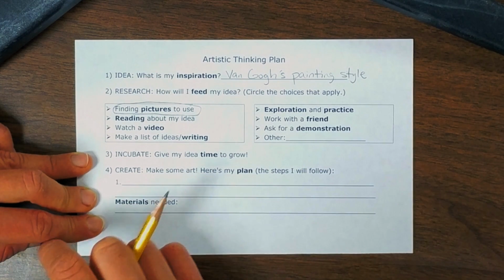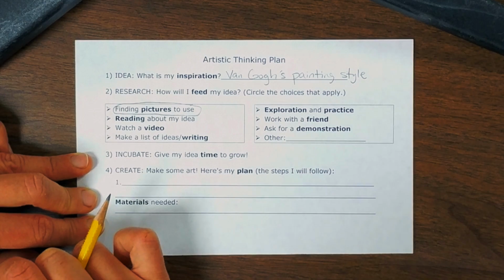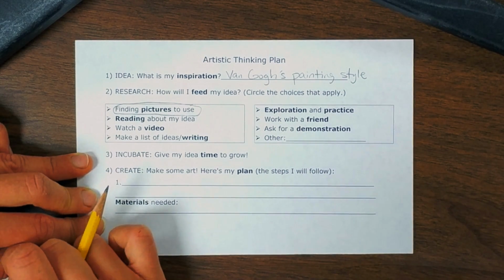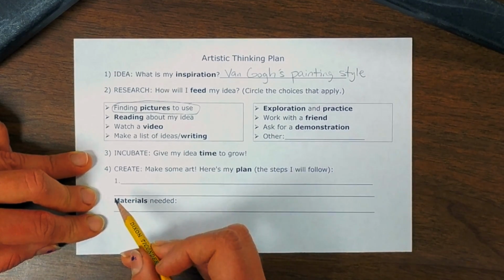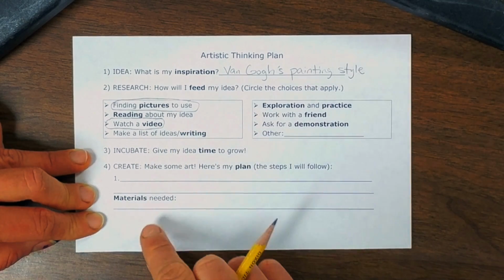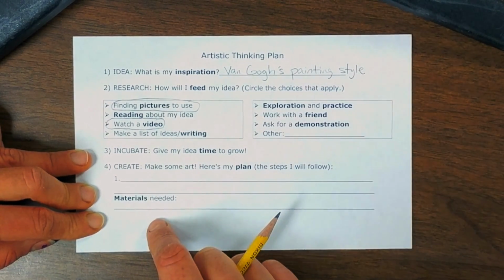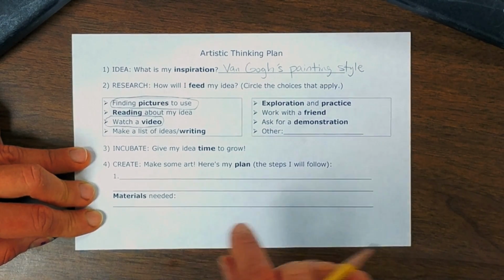So if you're really interested in an idea but you don't know how to do it, I would be happy to sit with you and show you some things about that. Or other. So for this, maybe I would put down watching a video, because maybe I would find it very interesting to watch a short video about Van Gogh and how he used color or how he used his oil paints.